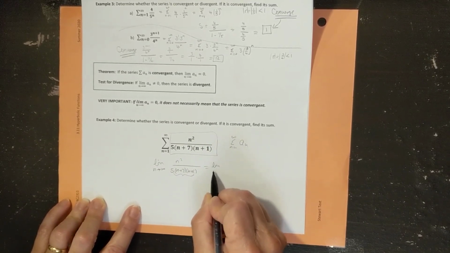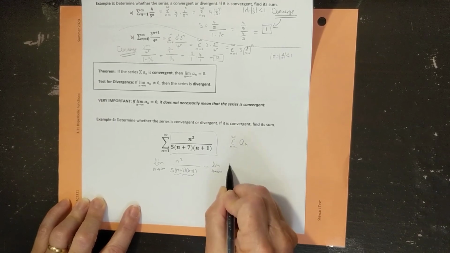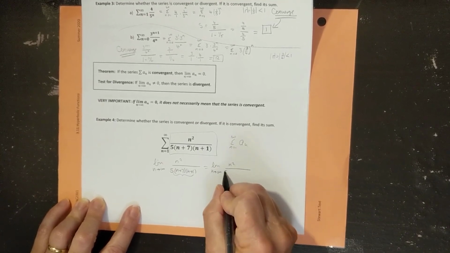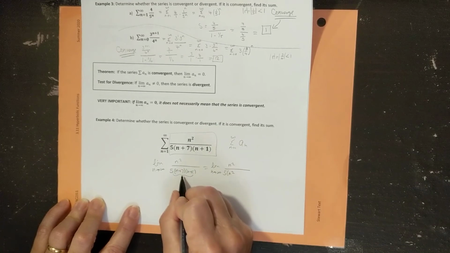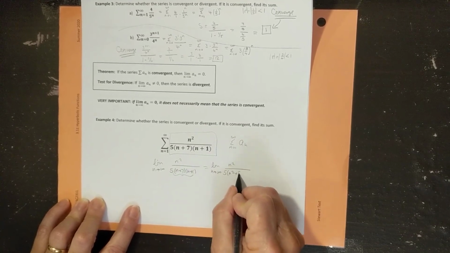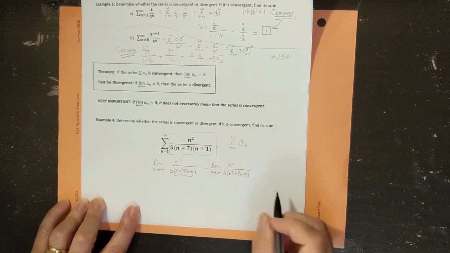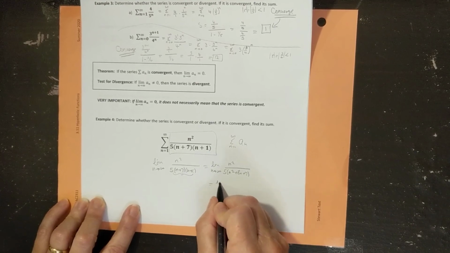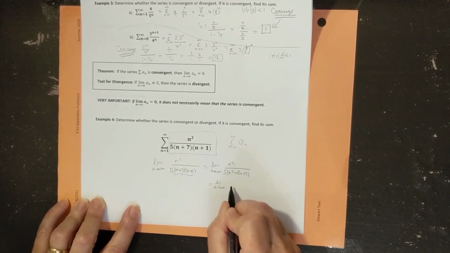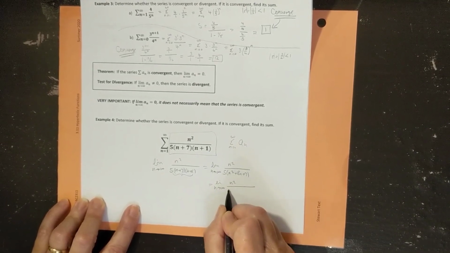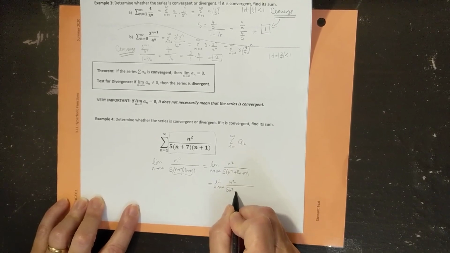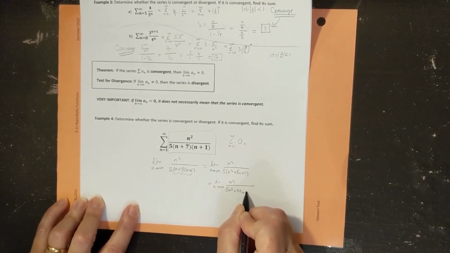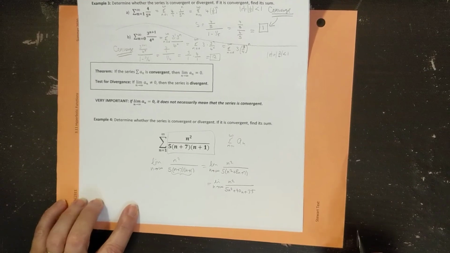This is the limit as n goes to infinity of n squared over 5 times n squared plus 8n plus 7. If I distribute, the denominator is 5n squared plus 40n plus 35. That's what that looks like.